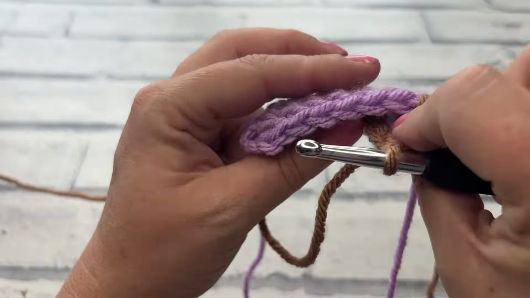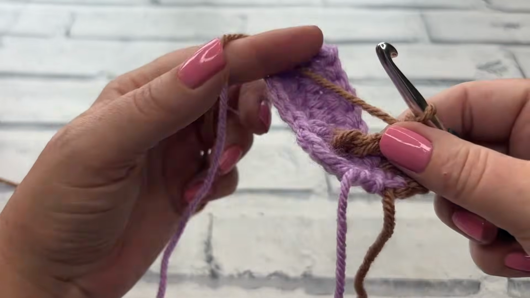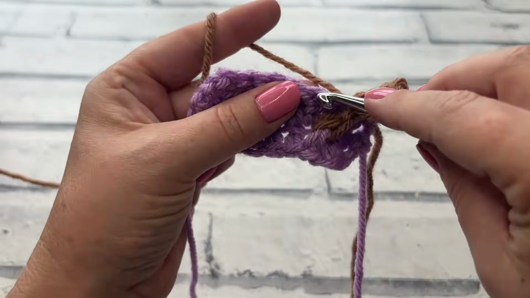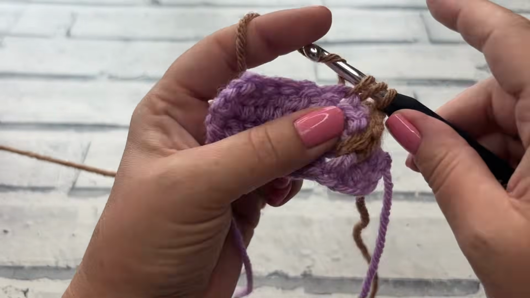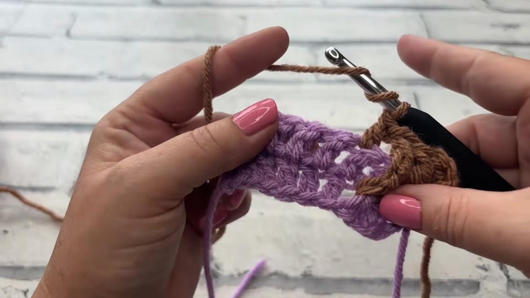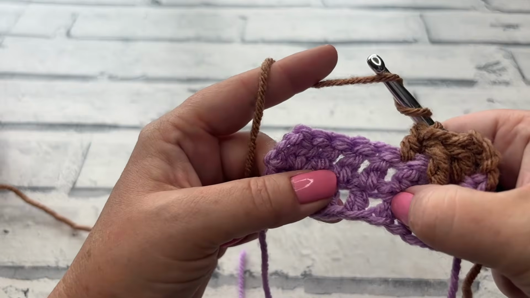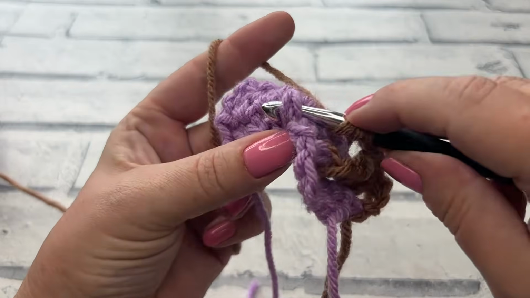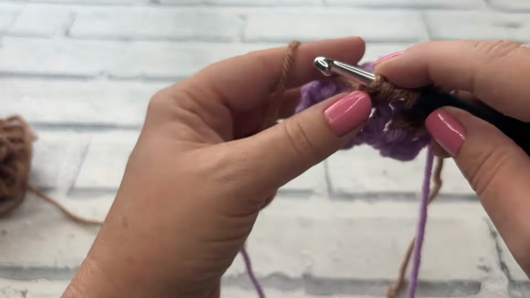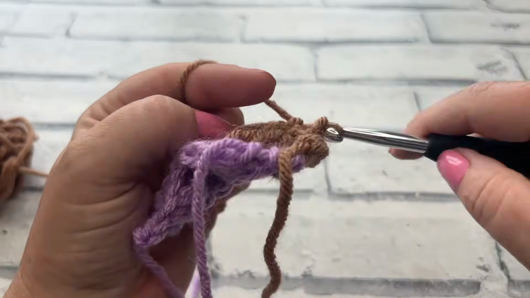Just like with any other stitch height, you would skip one stitch behind for that post stitch, and then let's put a US double in the stitch next to it, and then I will work another one around that next post. So this post is here, I'm going to work around this next post. So extend it. There we go.